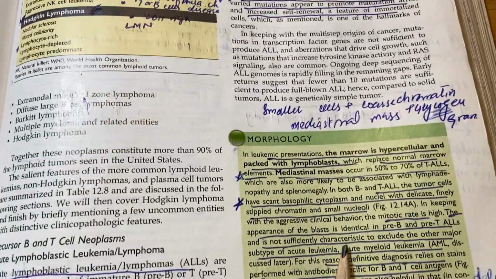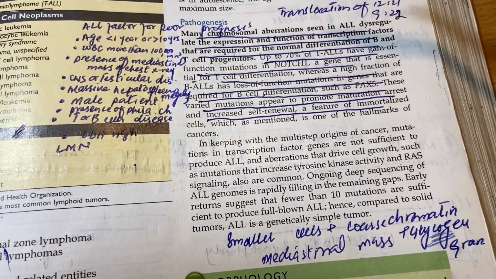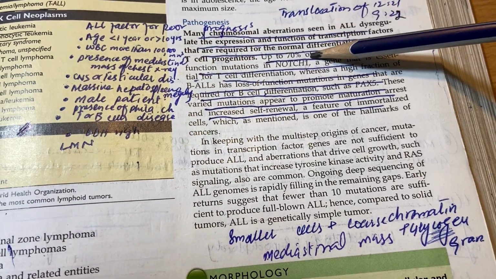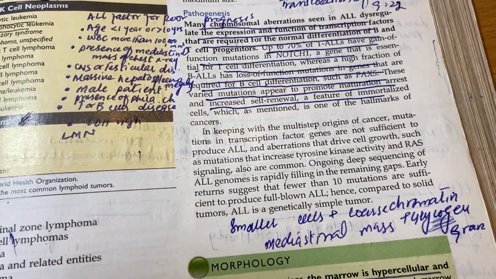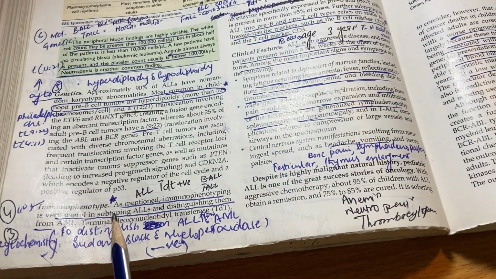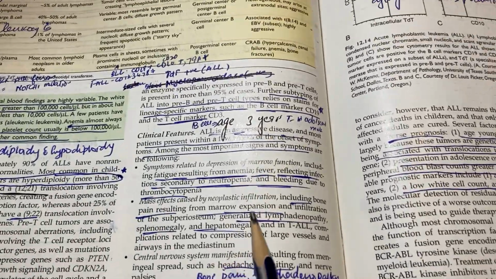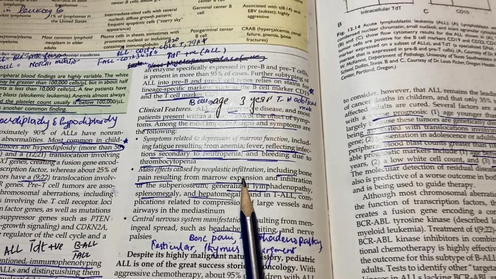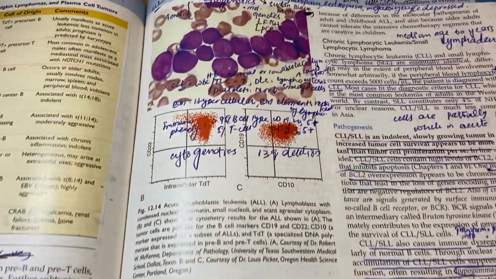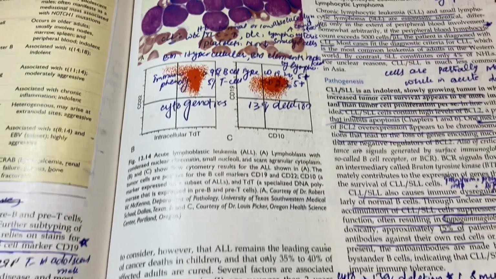Its morphology is important, its pathogenesis is important. You should know about the affected gene, for example, the Notch1 gene. These are important from the MCQ point of view as well. And then its immunophenotype is important for the SCQ and the MCQ point of view as well. Just go through the clinical features. These are important. And then this diagram is important for the OSPE, figure 12.4.